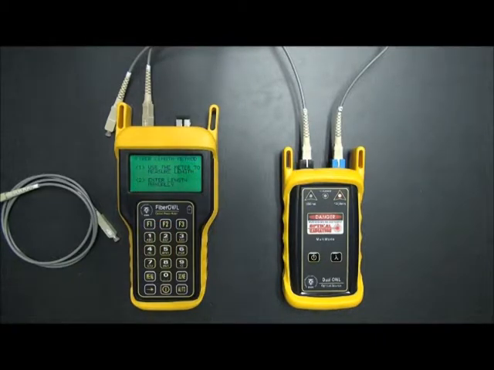The next screen asks for the fiber length method. Basically, it's asking you to enter the length. There are 2 ways of doing this. You can either enter the length manually. So if you know the length already, you can just type it in. It's quite easy to do that.